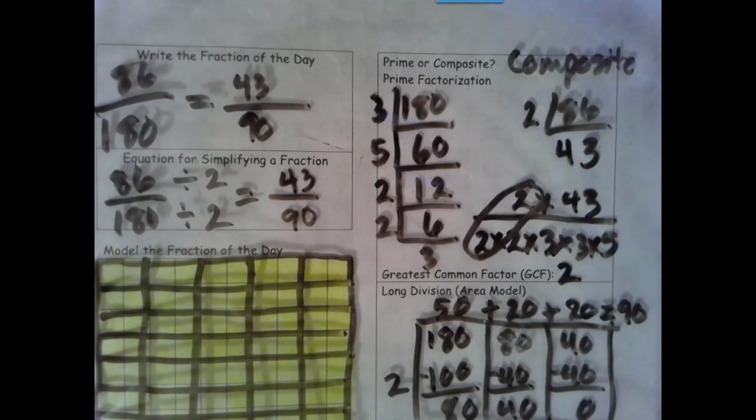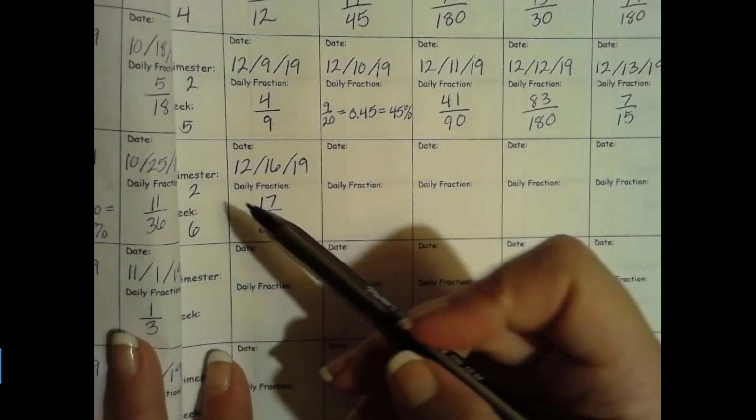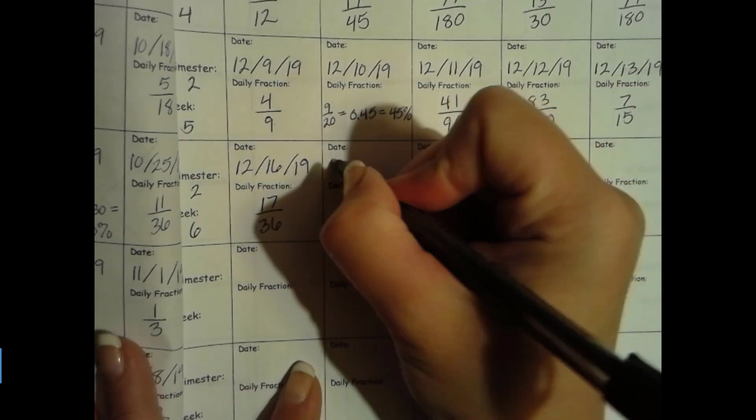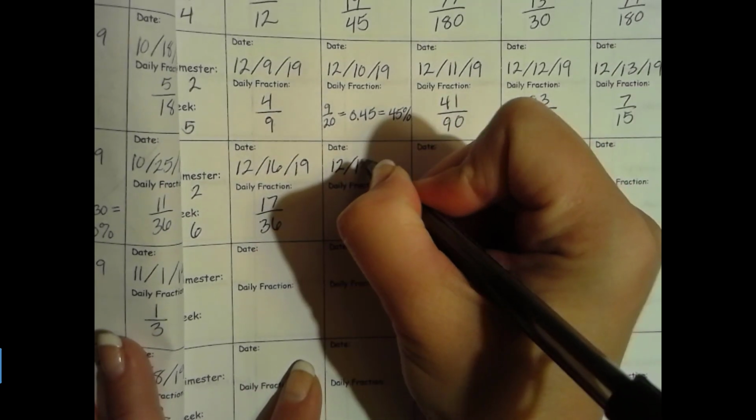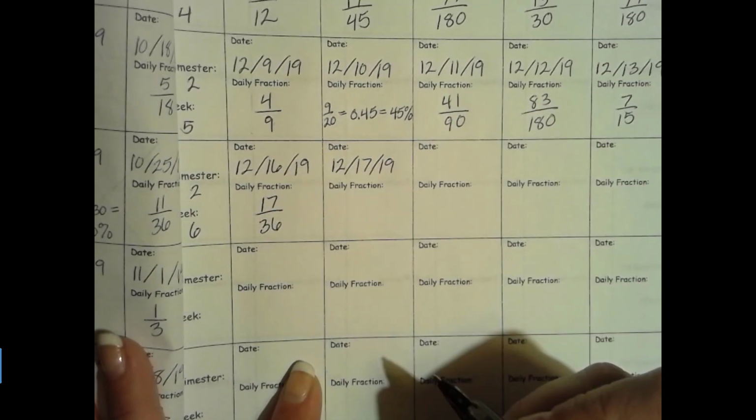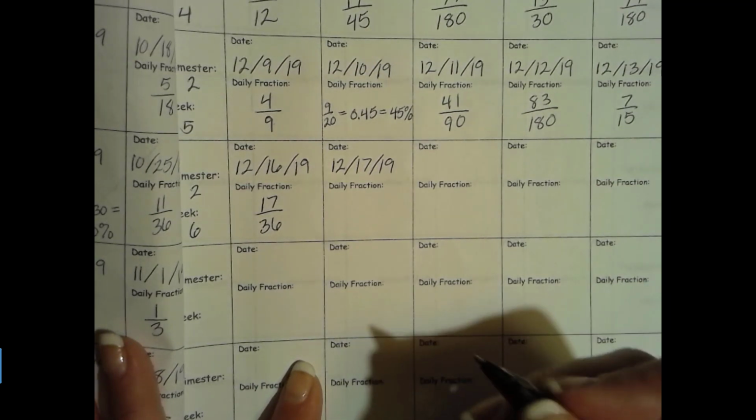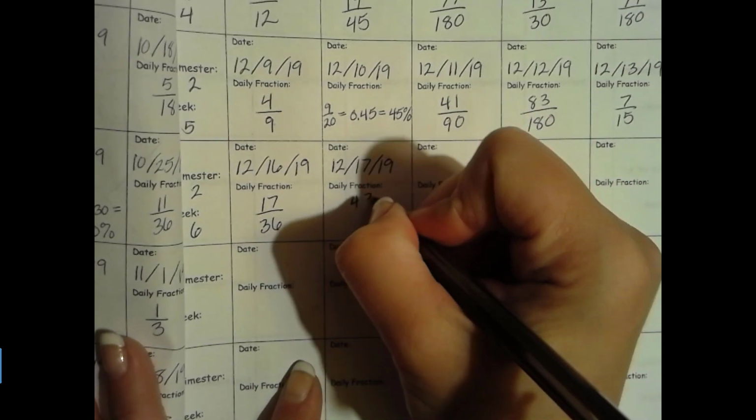All right, let's go ahead and fill in our data collection page. We are in trimester 2, week 6. Today is 12/17/19, and our fraction for today is 43/90.